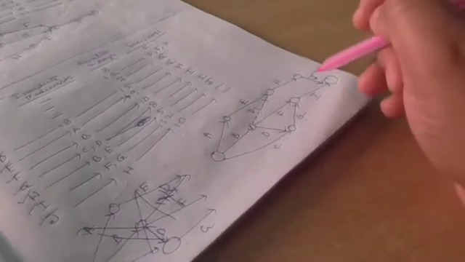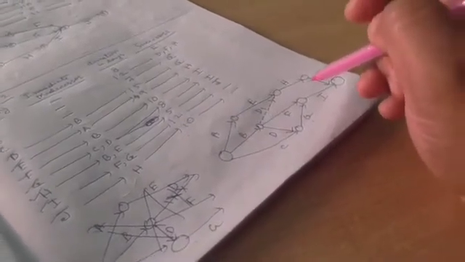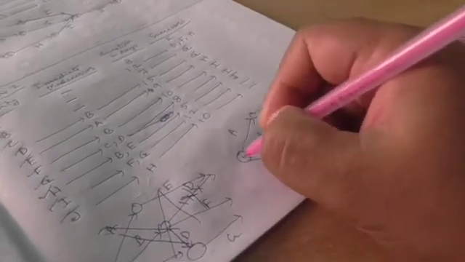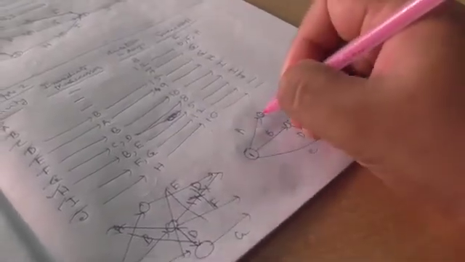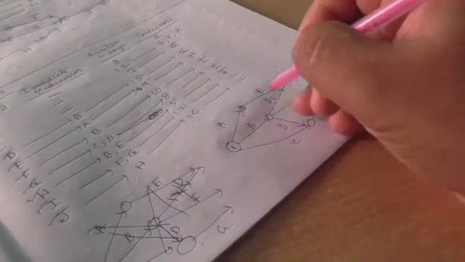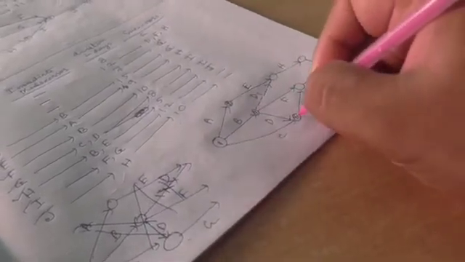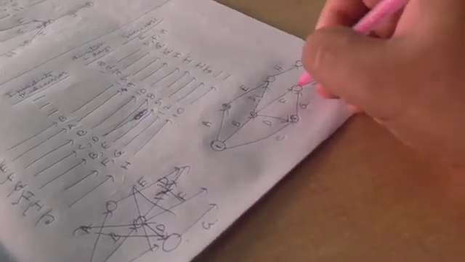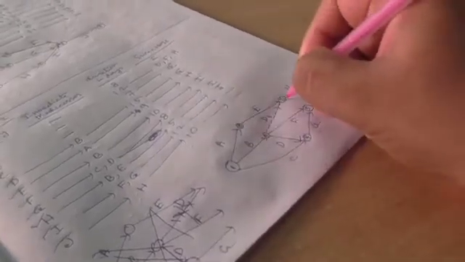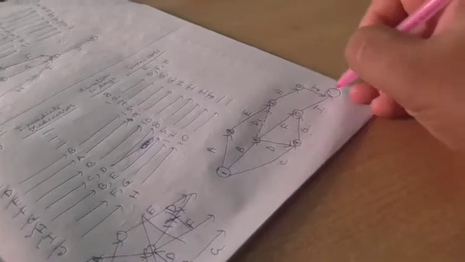Now the last thing that remains is to put the numbering. We'll start with 1, then let's make this 2, this is 3, 4, 5, 6, 7 and 8.